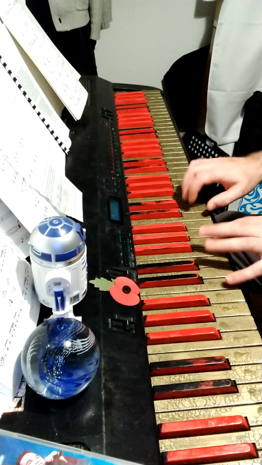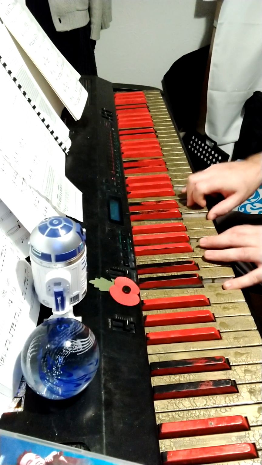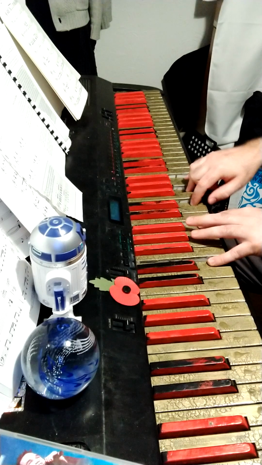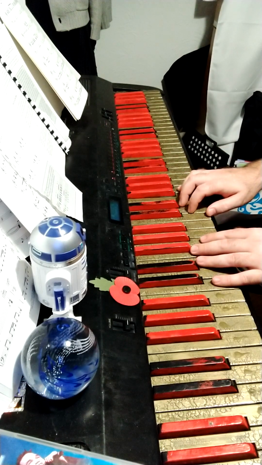So the embellishment, instead of going straight there, you're able to jump from the first to the fourth bit.